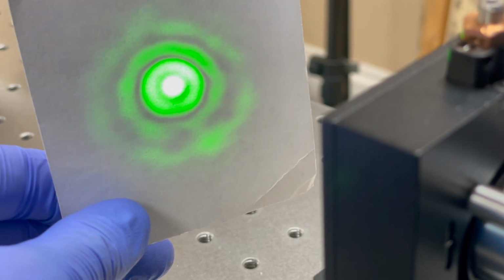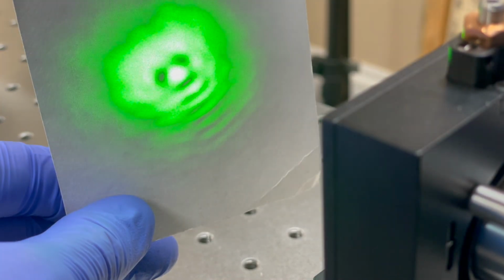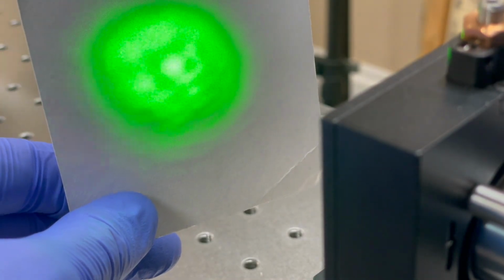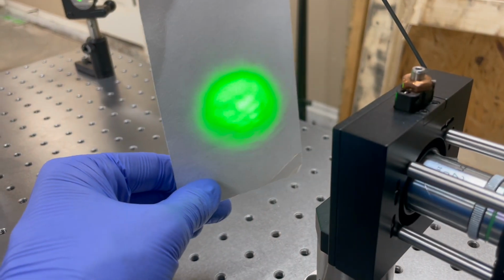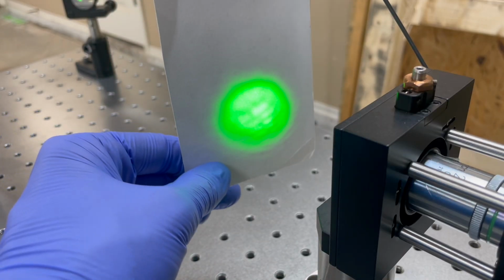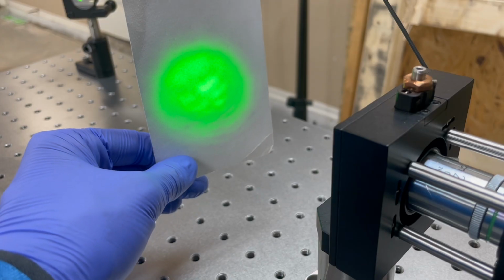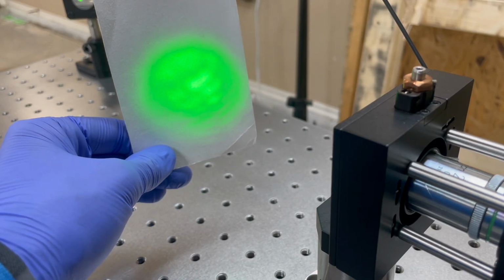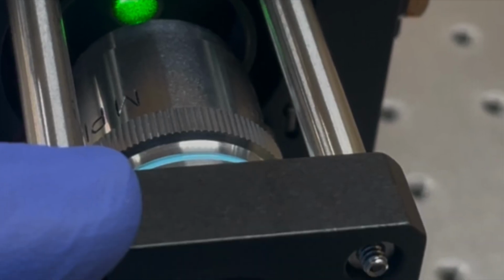So what you are looking at here is the beam as it leaves the spatial filter, and it is not a particularly ideal output given the uneven brightness. So if you were to try to use this to generate holograms, it would have a negative impact on the quality of those holograms.